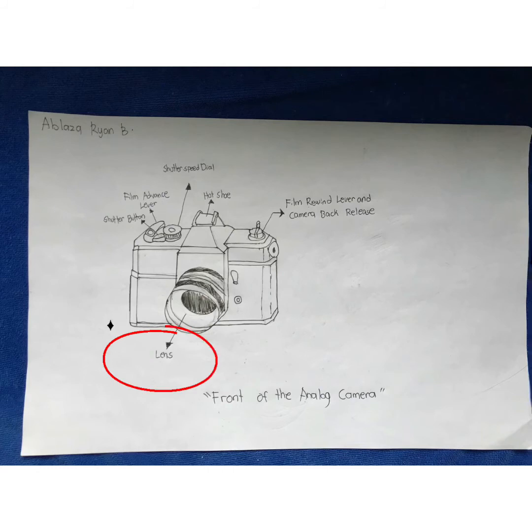And lens. Analog cameras capture images by exposing photographic film to light, with the scene in front of the lens being reproduced onto the materials thanks to the chemical reaction between the silver halides and the light itself.